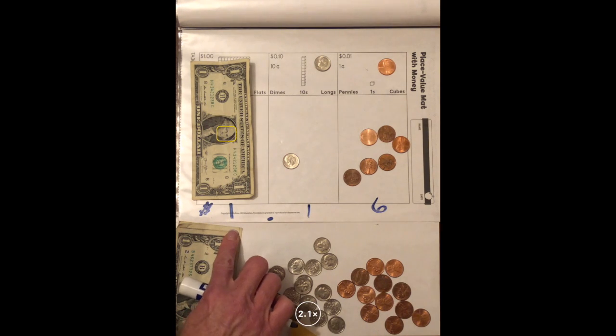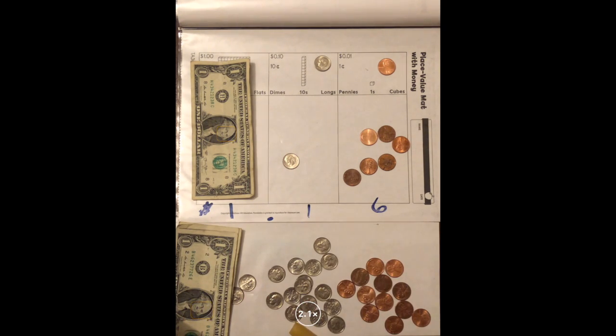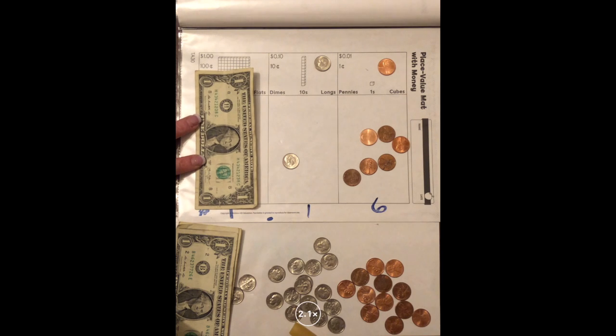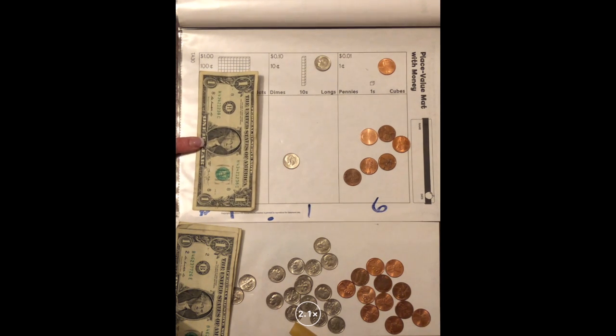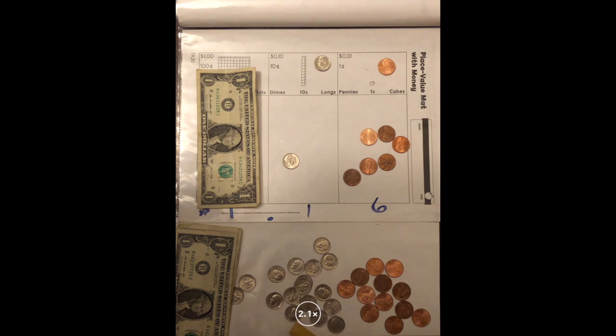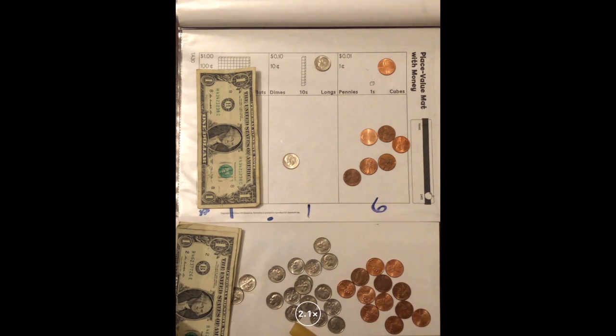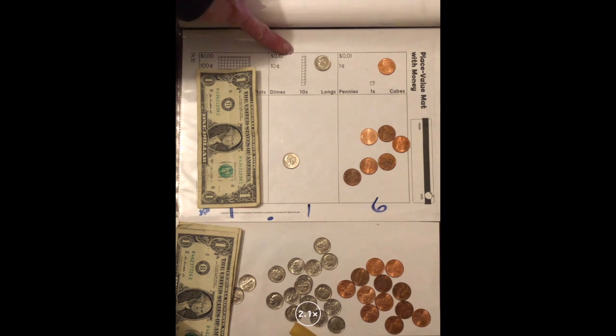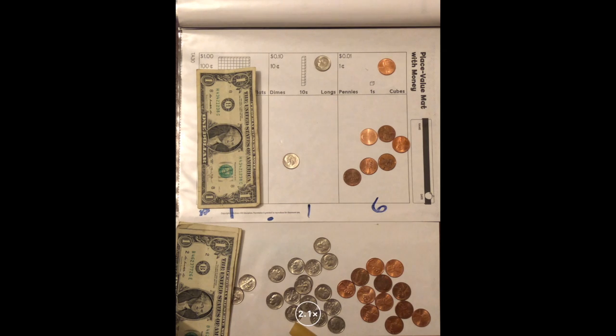So we have $1.16. Wow, I know, right? Pretty cool. So when you get 10 dimes, you exchange them for $1. Why are we exchanging them for $1? Because $1 is worth 100 pennies or 10 dimes. Okay, 100 pennies or 10 dimes equals $1. It's the same value. Just like the tens, the flat is worth 10 longs or 100 cubes.